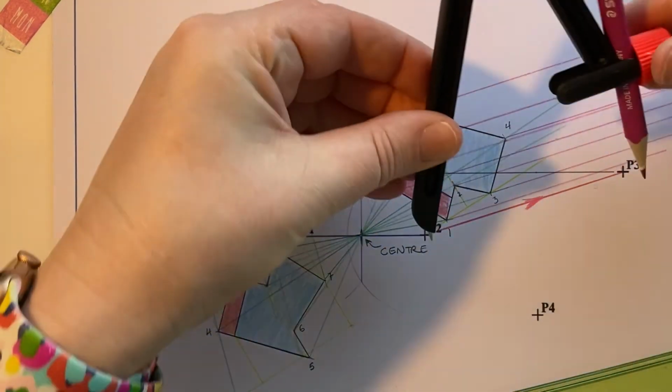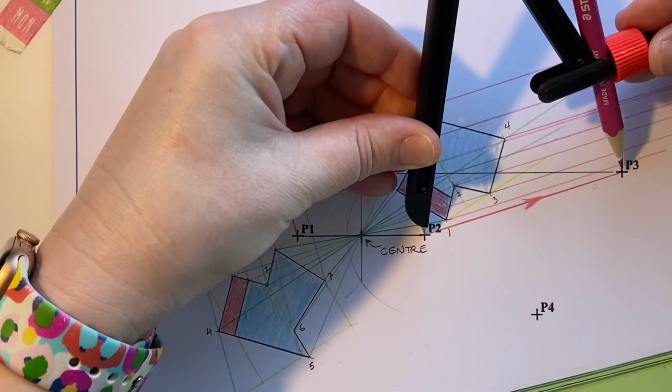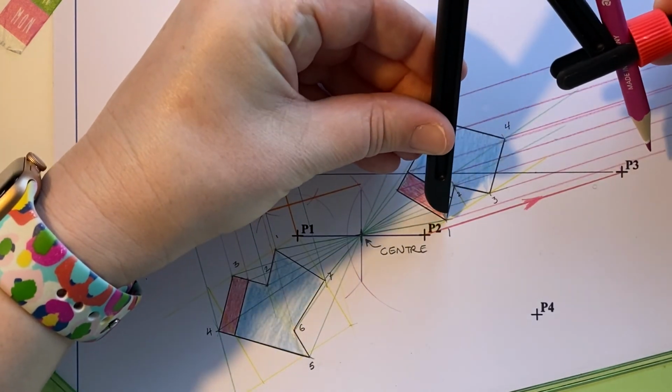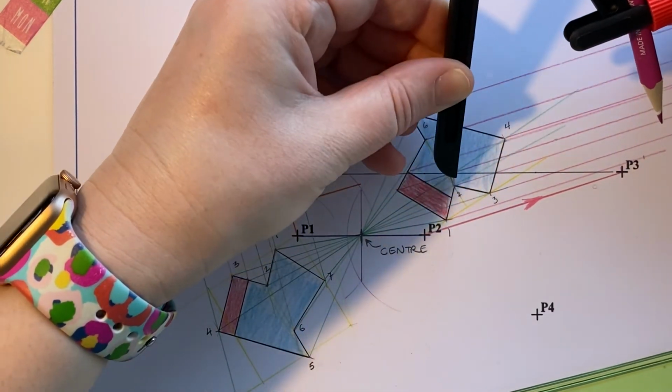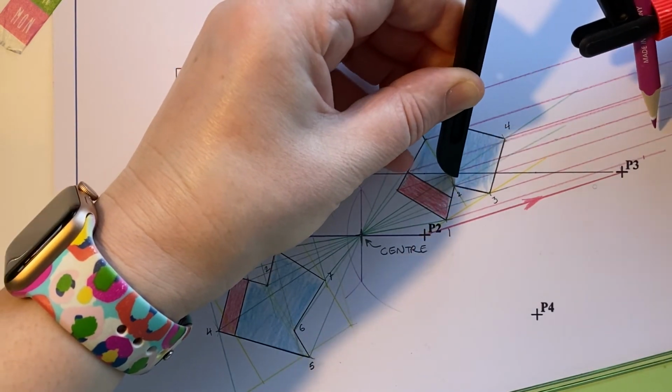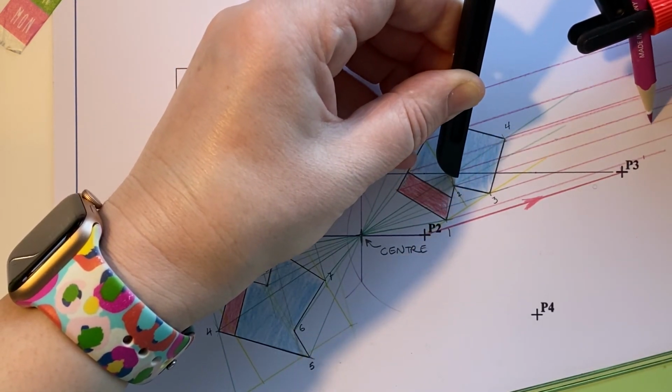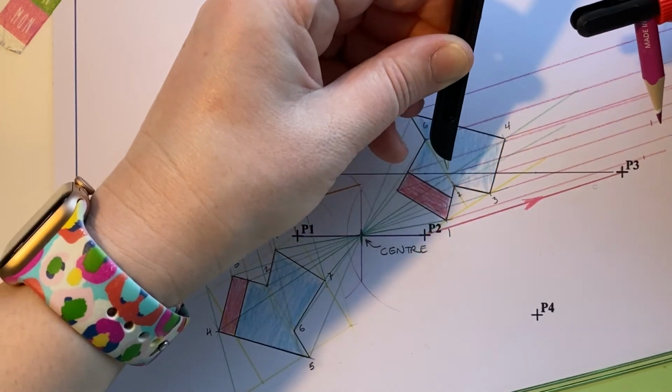So I already have, as I indicated a while ago, this set: P2 is set to P3. So now for point 1, I'm just going to come along. There's my new point 1. Point 2, put the compass on 2. There's my new point 2 on the same line.